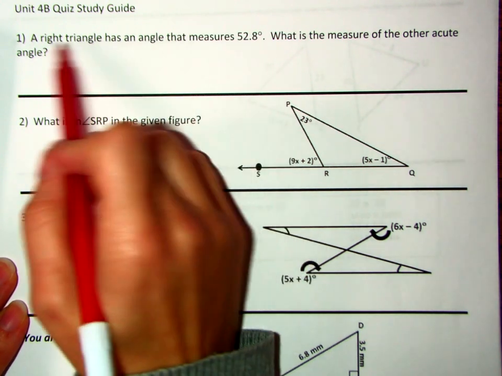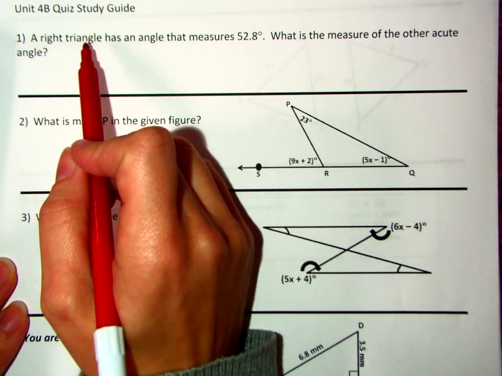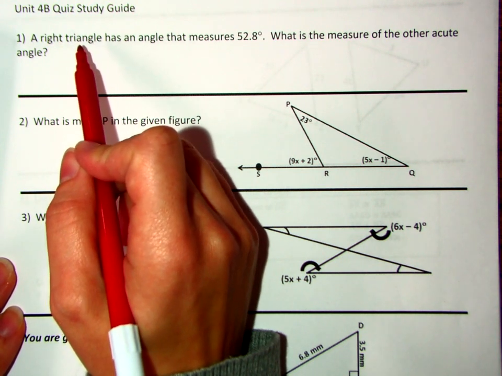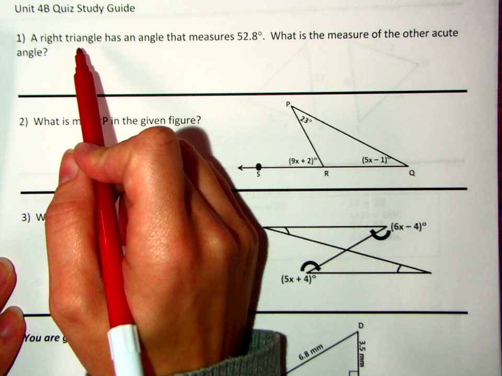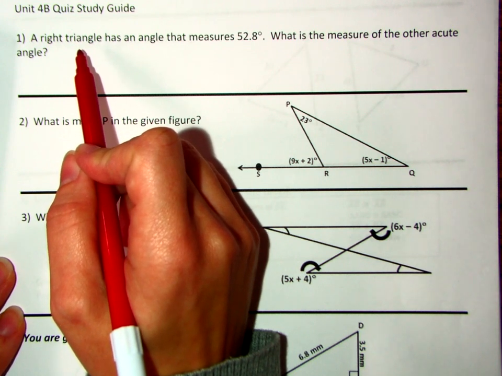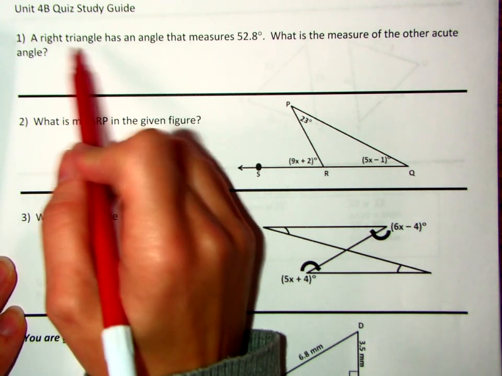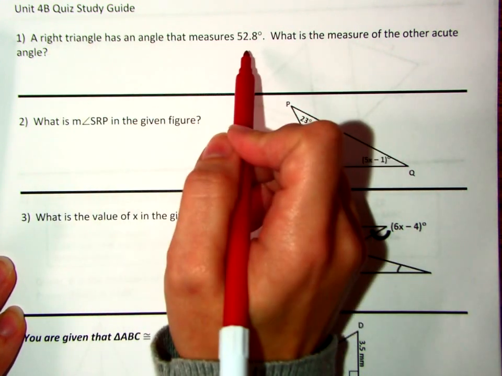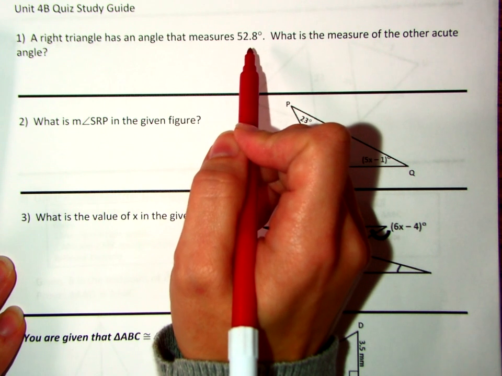If you'll remember, in a right triangle, it has a 90-degree angle. So you have to think about it as saying, oh yeah, already we have 180 degrees minus 90. What does that leave me with? It leaves you with 90 degrees left for the other two angles. So whenever you're told specifically that you have a right triangle, the other two angles are going to be complementary, which means they add up to be 90.